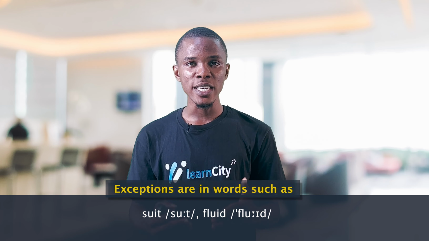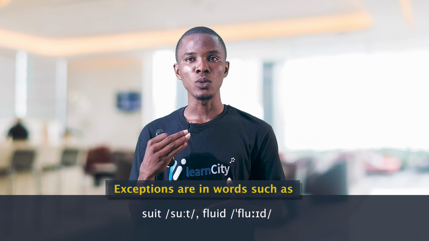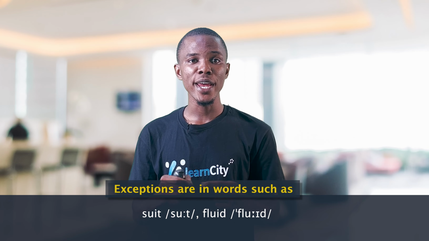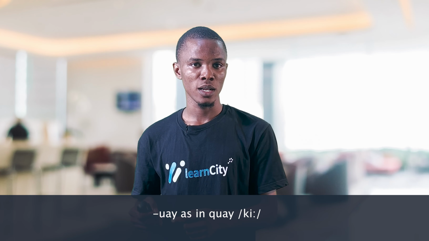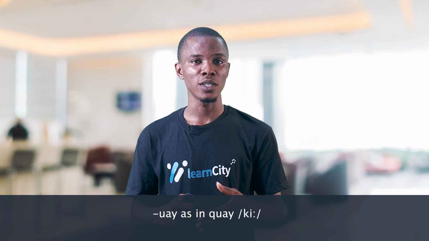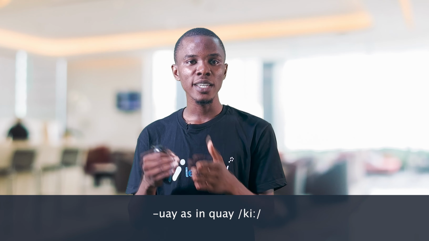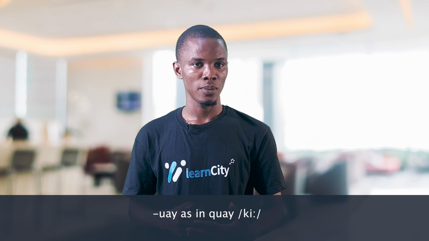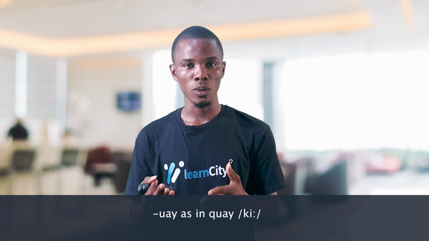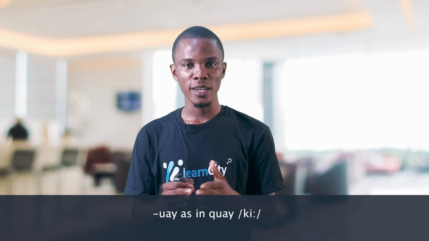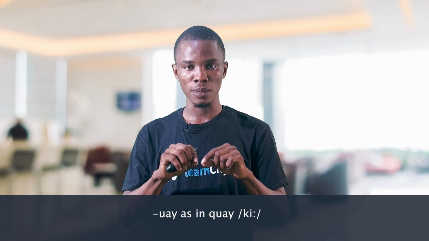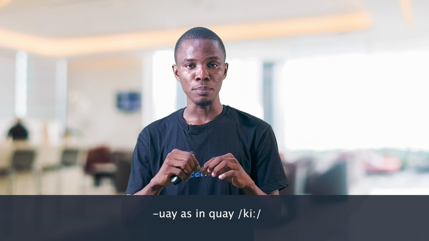The vowel E is also found in words that contain letters U-A-Y, as in Q-U-A-Y, which is pronounced as key, which has the same pronunciation as key, I mean the one you use to open the door, or any door. So you have key. Just stress it a bit, make it a bit stressed.